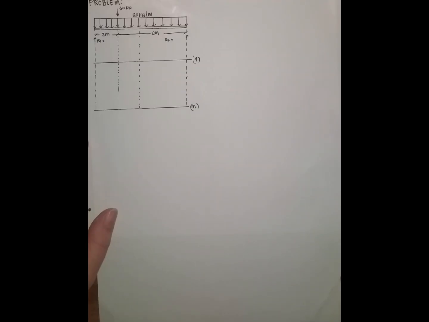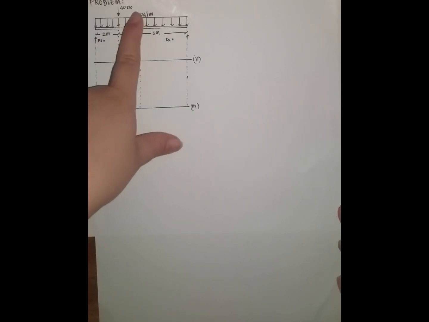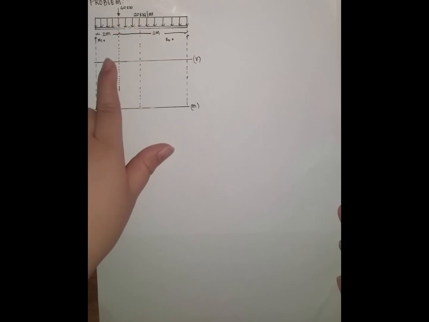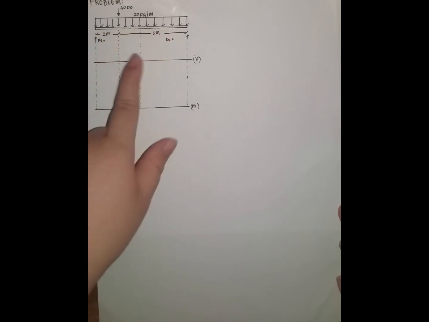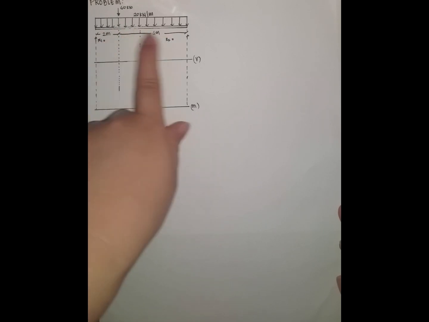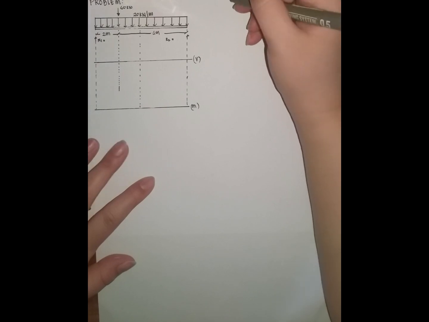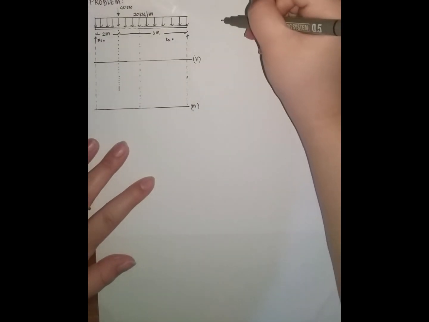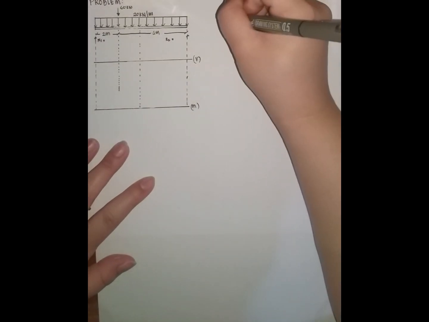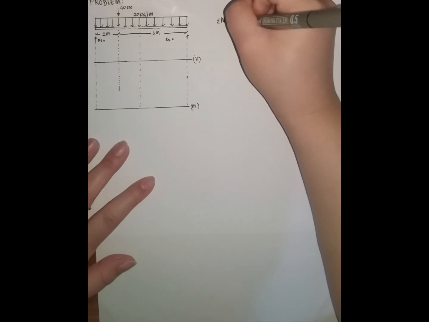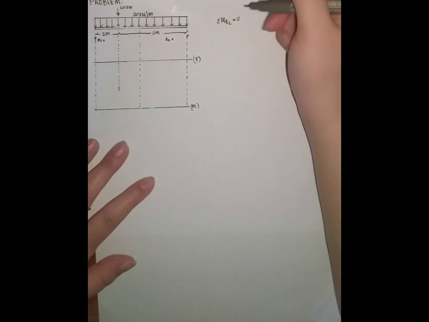So, good morning everyone. We have here a problem with a uniform load of 20 kilonewton per meter with a pointed load of 60 kilonewton with a total length of 8 meters. So first we have to find the reaction 1 and the reaction 2. To find that, we have to do the summation. So summation of moment about R2 is equal to 0.